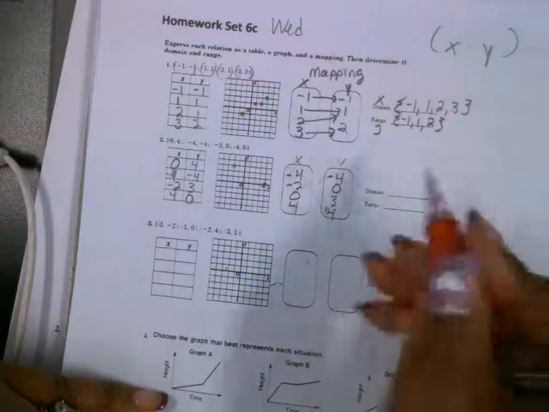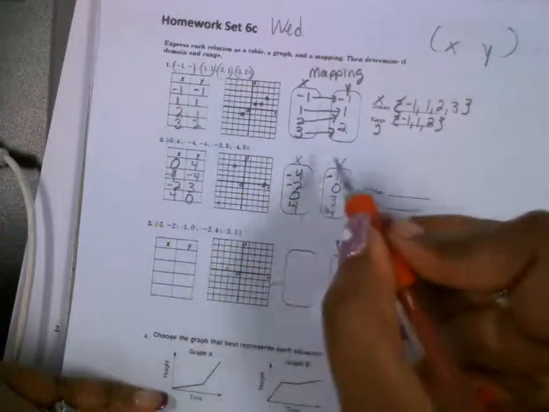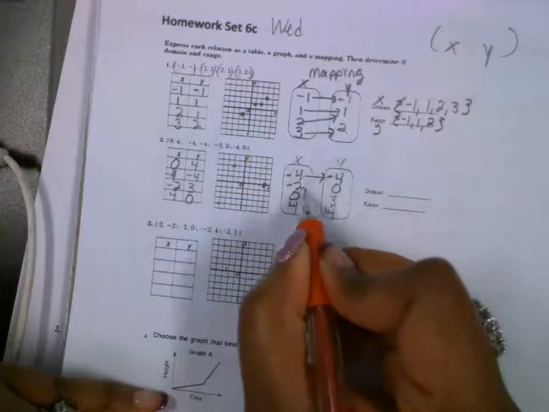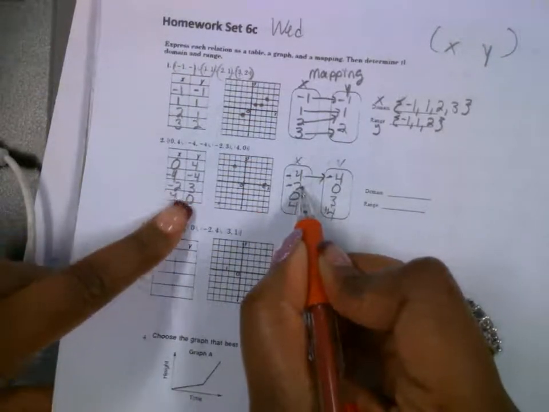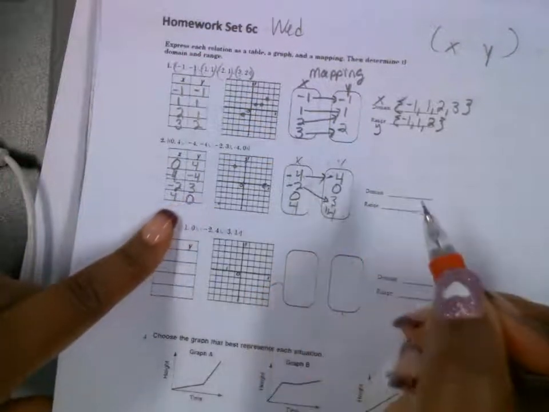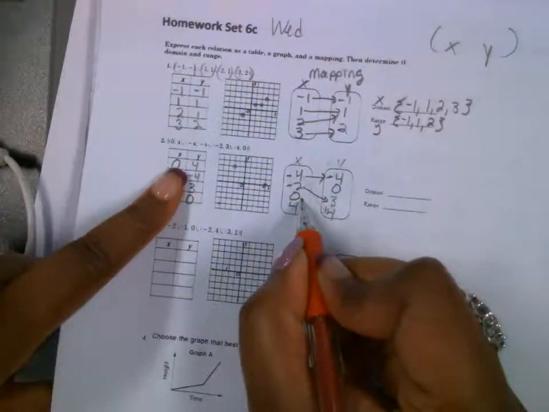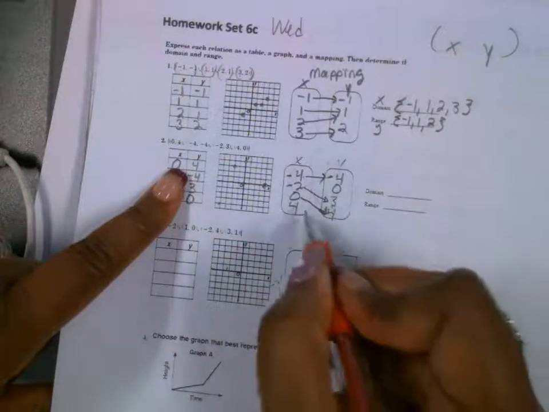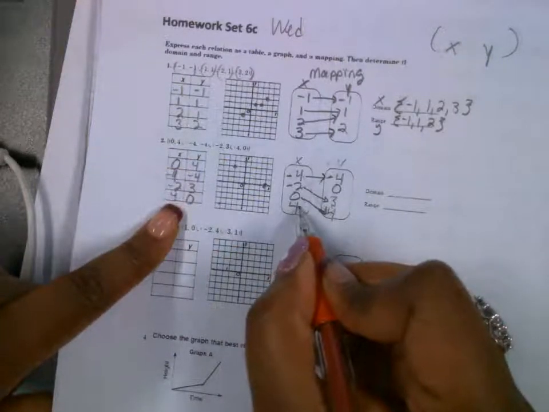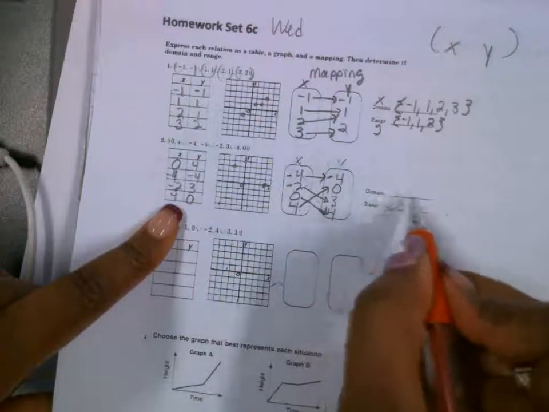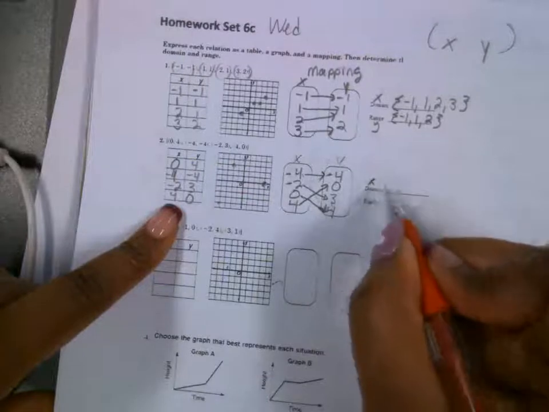We got -4 goes to what? -4. Good job. -2 goes to what? 3. -2 goes to 3. Then 0 goes to what? 4. Okay. And then 4 goes to what? 0. Okay.